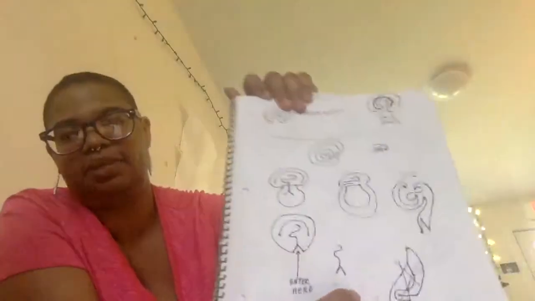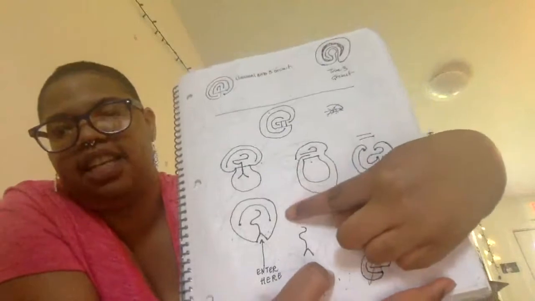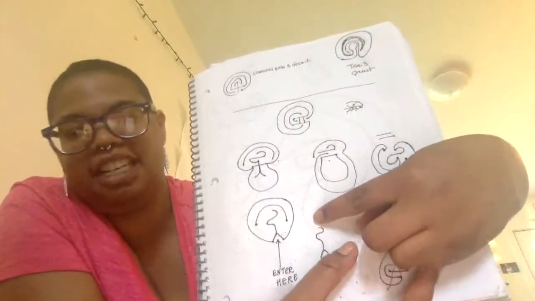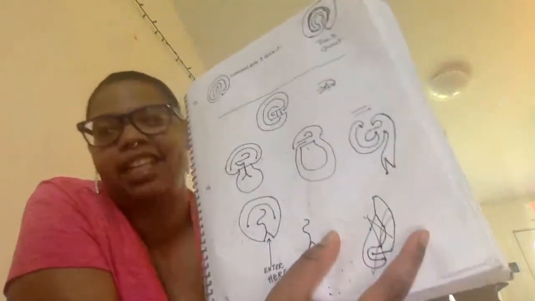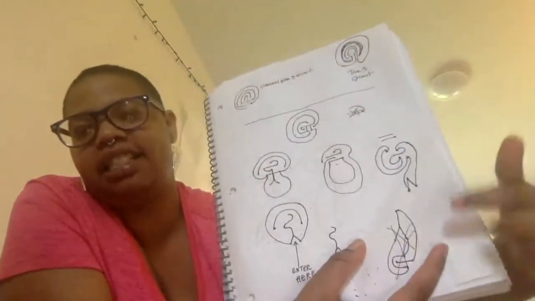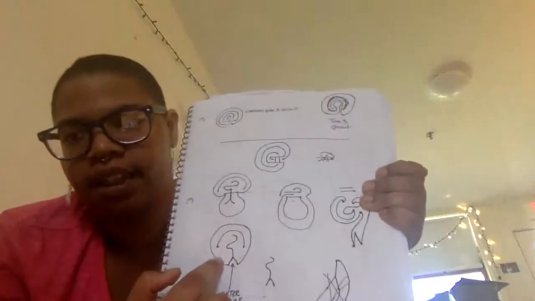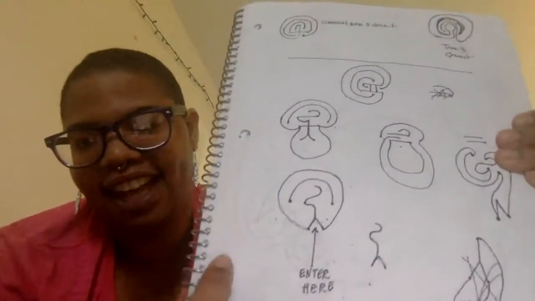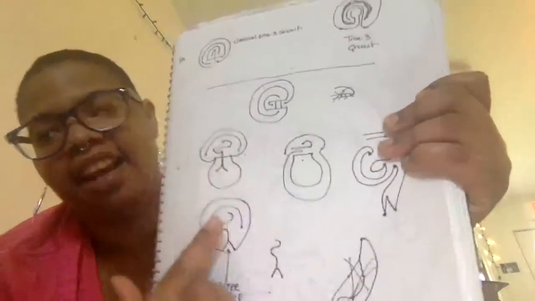I really like this one, and I was trying to figure out a way to bring it into this, but I couldn't figure out a way to make that relevant. I think I could still do that if I wanted to. But essentially, with this one, you would start here. You see what it says? Enter here. I drew these. These are the labyrinths that I've made.